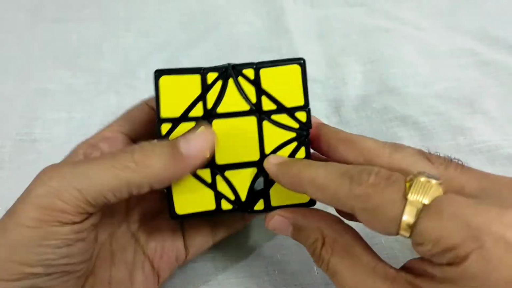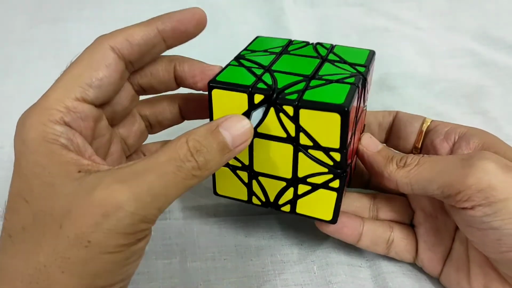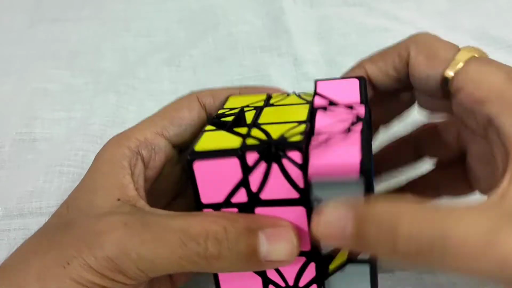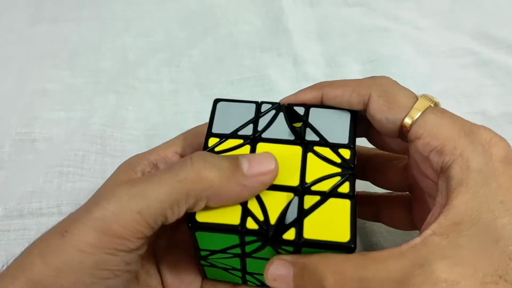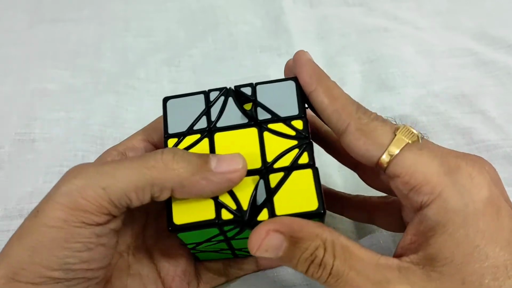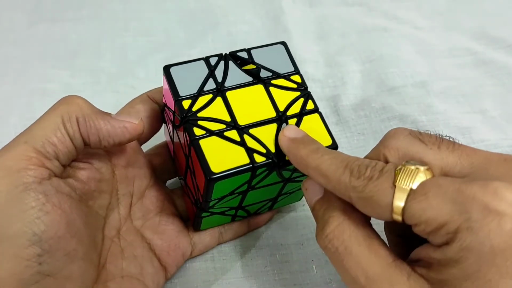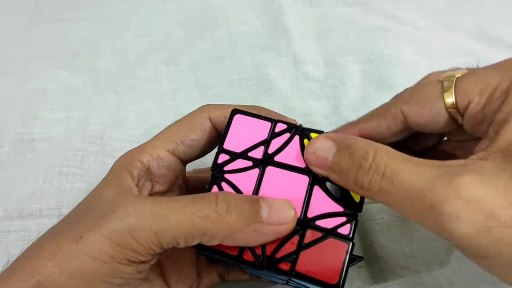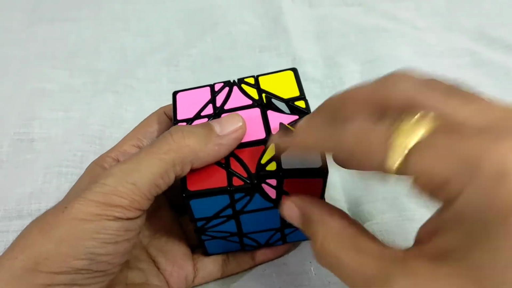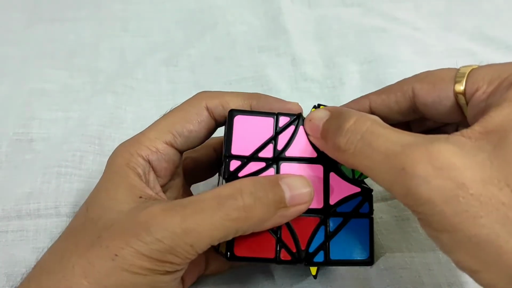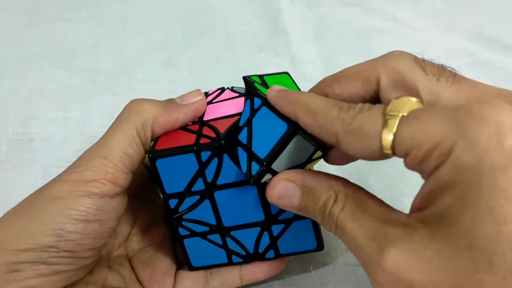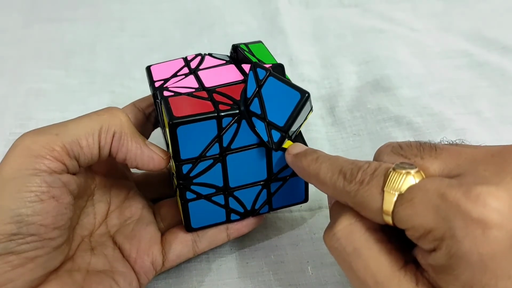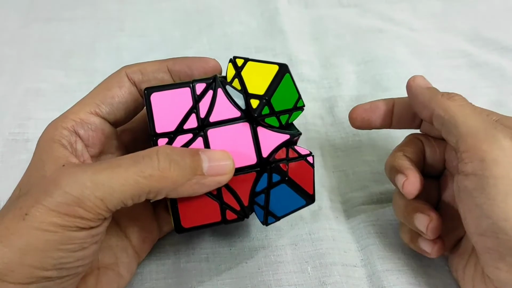So this is yellow and gray. Okay, so simply what we'll do is we'll do a 3 cycle like this. Okay, so this is gray and, okay, so this gray will come here, this gray will be placed here, this yellow will be placed here and this yellow will come here and it will be solved.